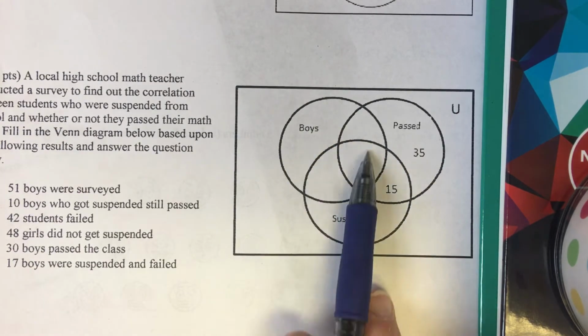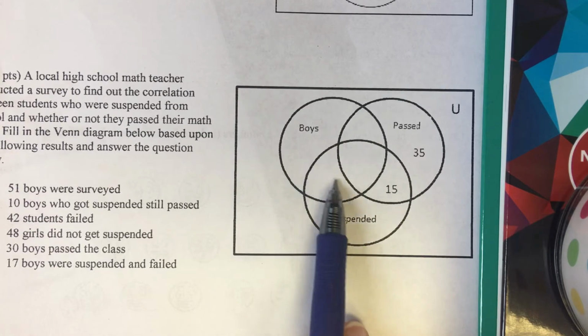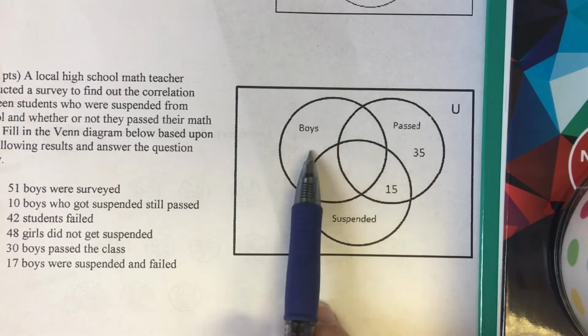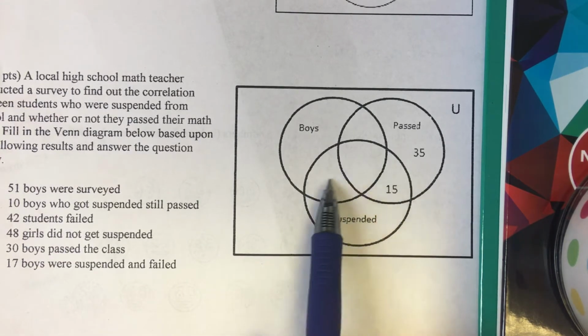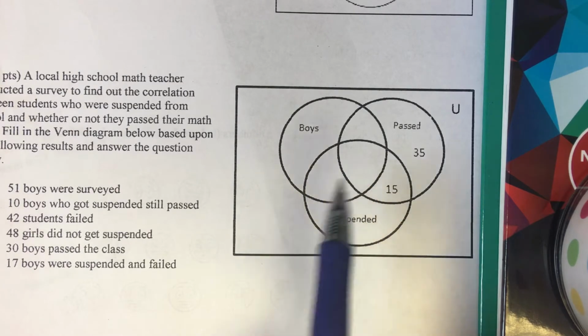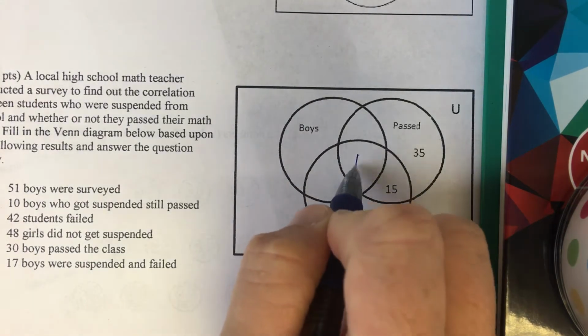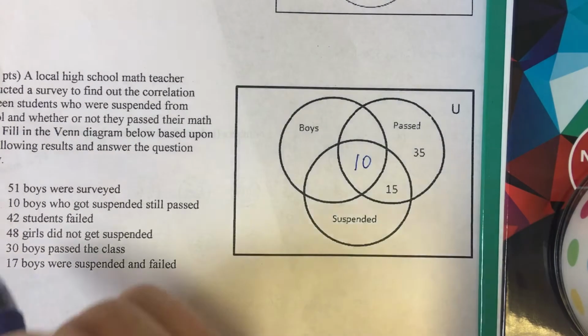And then keep reading. It says 10 boys who got suspended. So out of these 4, we've narrowed it down to these 2. These 2 are the boys who got suspended. And then it says they still passed. So out of these 2, we've narrowed it down to that 1 right there.